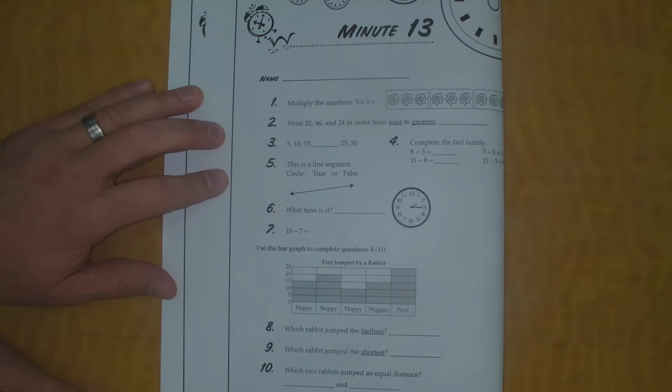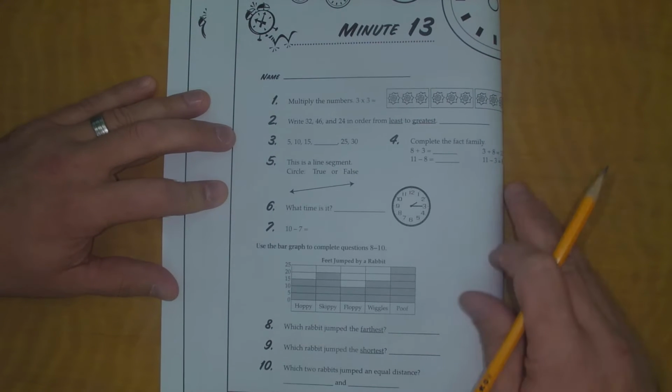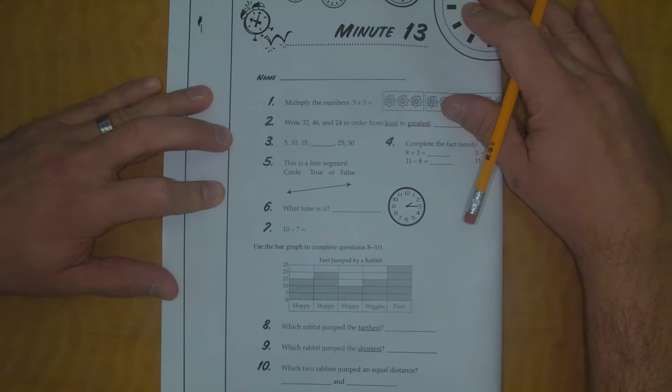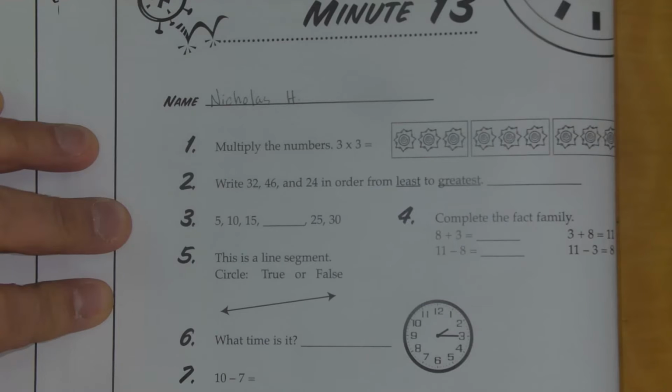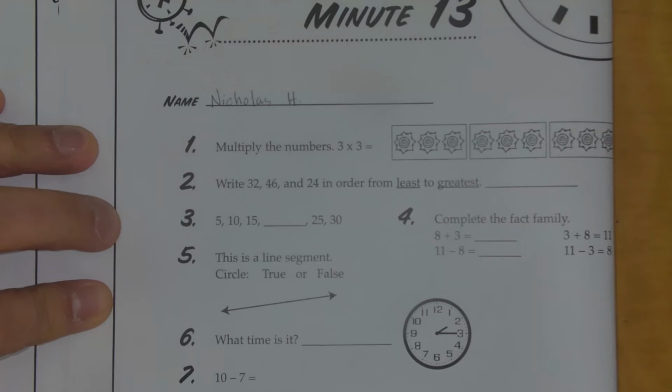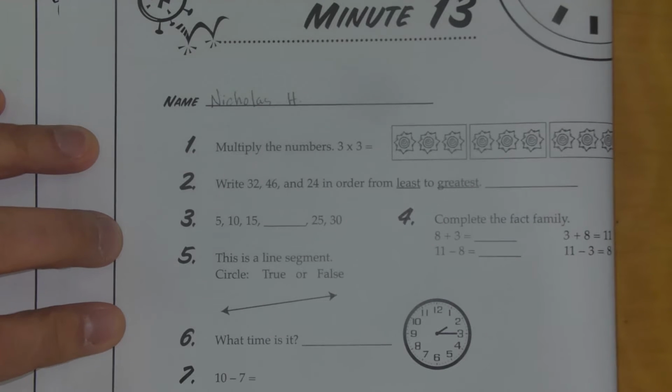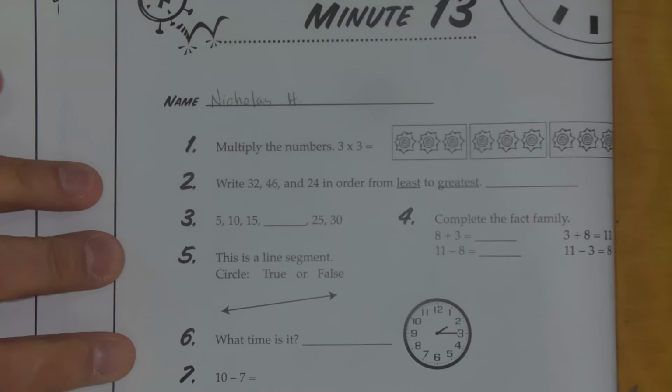We're here for Math Minute 13. It looks like this. It's in your Math Minute packet, so make sure you get that out, and then I will get everything ready here and continue on with the video. And just like we always do, I'll read the first 5 questions. You can pause the video then, complete your work, come back and check with me, and then we'll do the next 6.